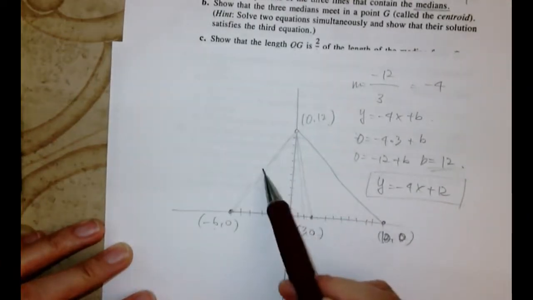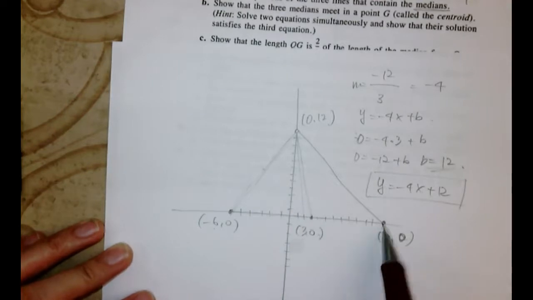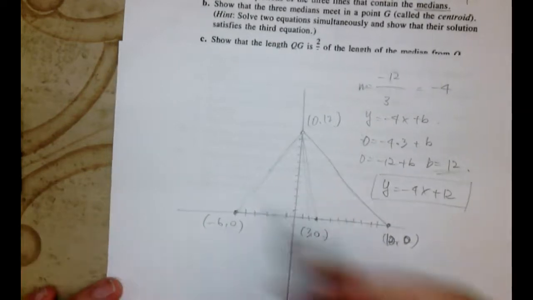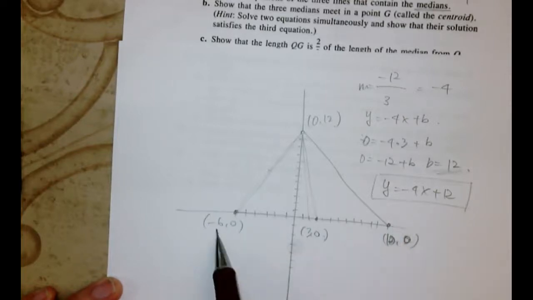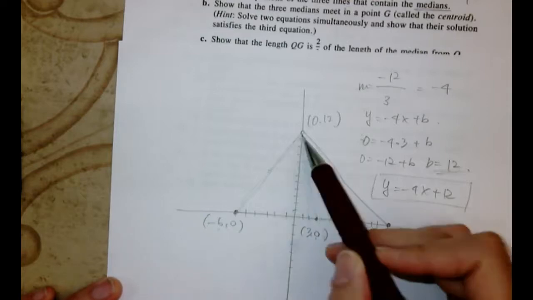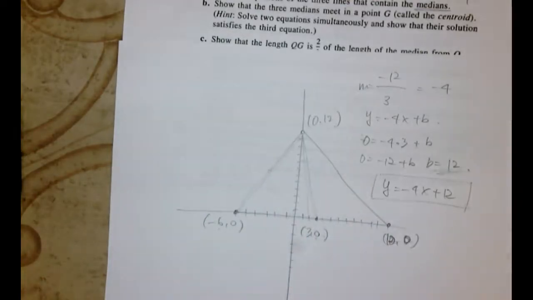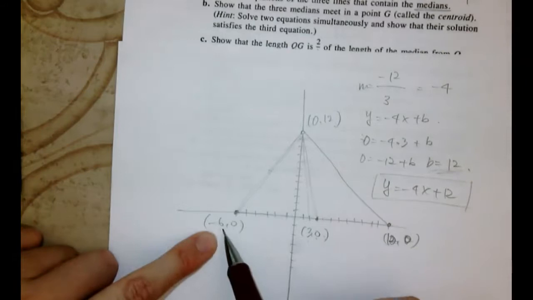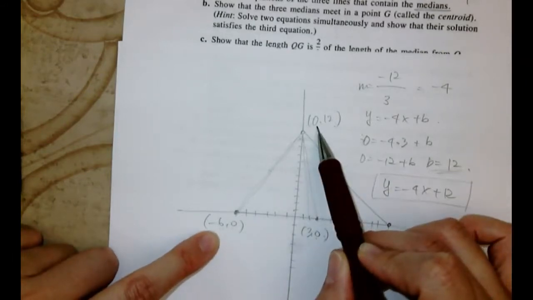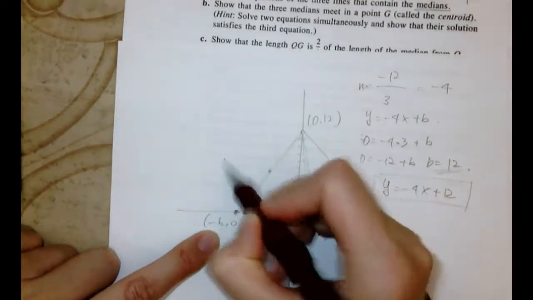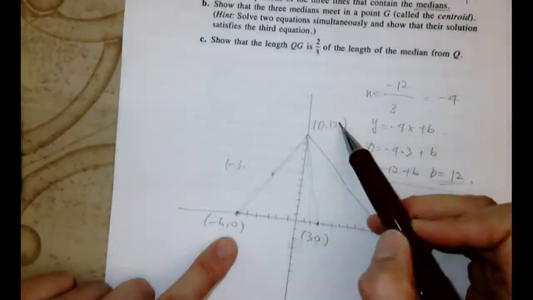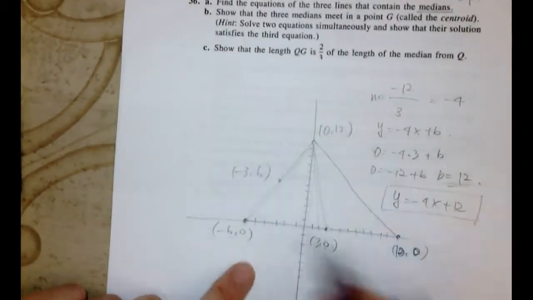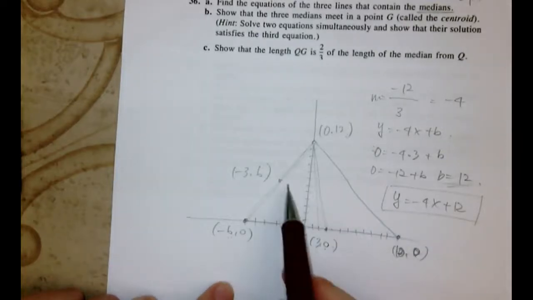Okay, so you're going to get a midpoint, and it's going to go through this vertex. The midpoint of this side, now the other one was a horizontal line, so I only cared about the x value, but here the y is 0 plus 0 is 0, divided by 2 is still 0. Okay, so from here to here, the x coordinate is going to be -6 plus 0, divided by 2 is -3. And 0 to 12 divided by 2 is 6. So that's -3 and 6, and that's the median.